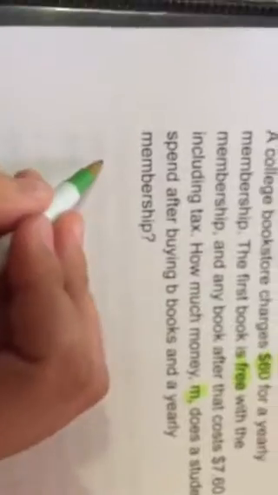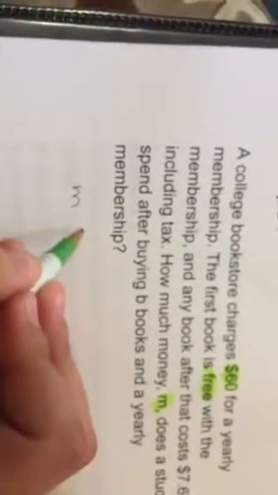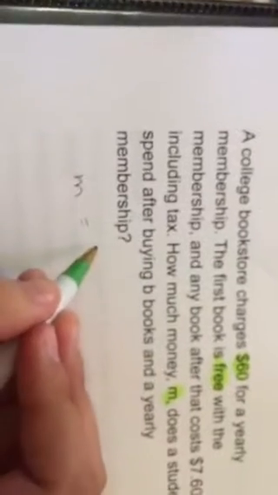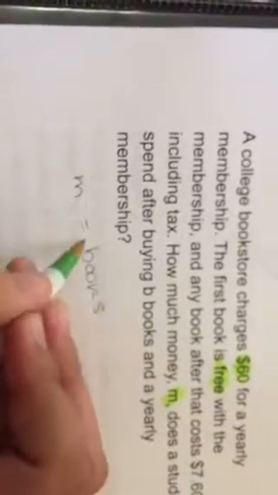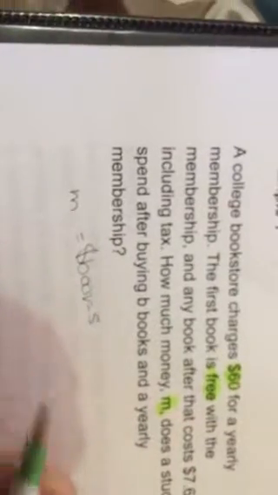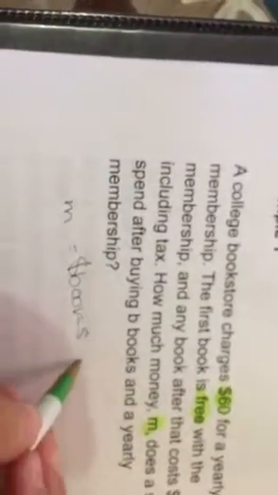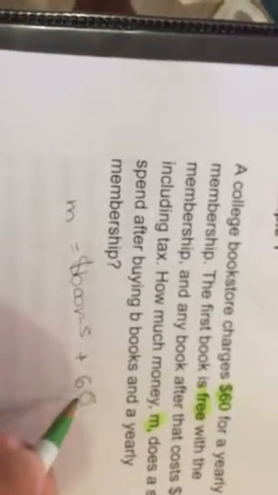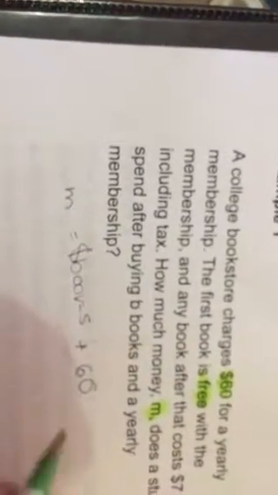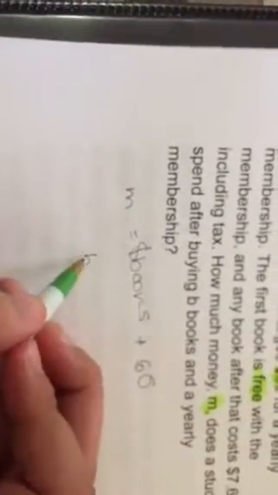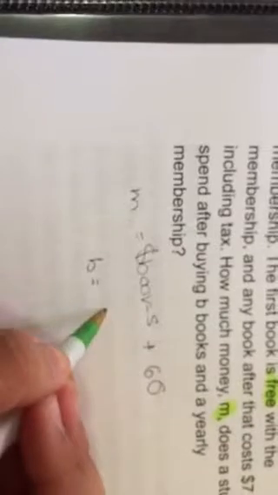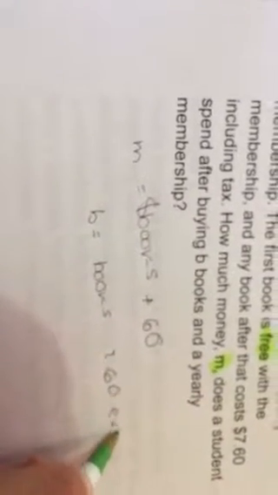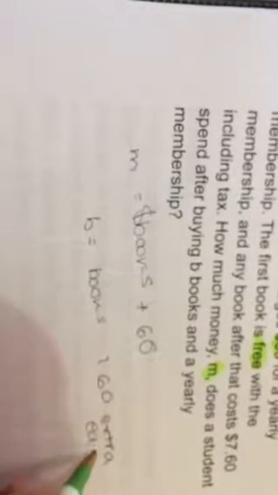So, in this case, we need to say that M is the amount of money that they're going to expend on books, plus the $60. So, b equals the books that are $7.60 extra each.